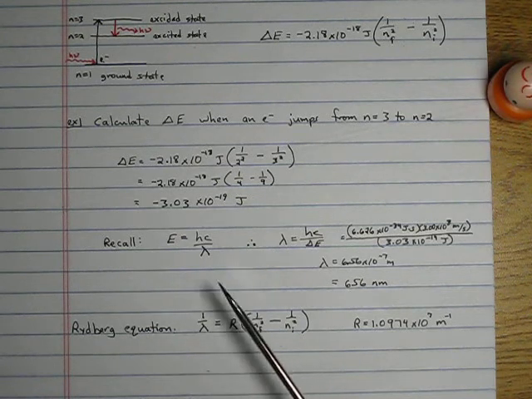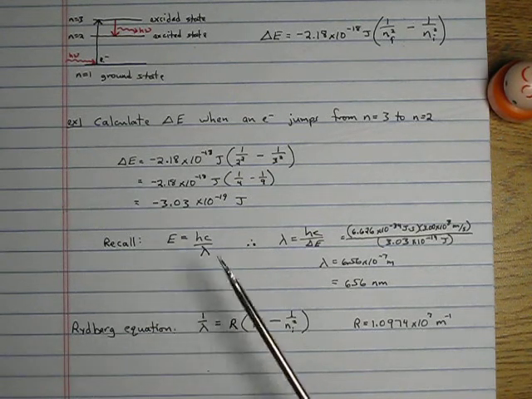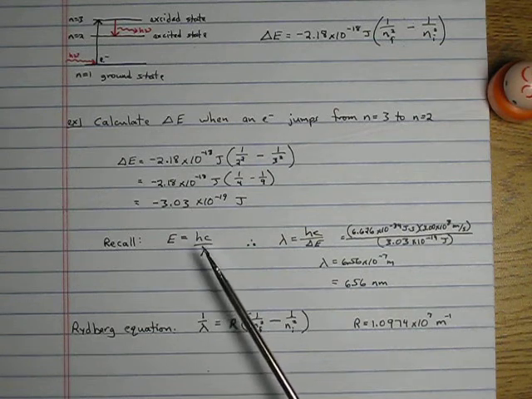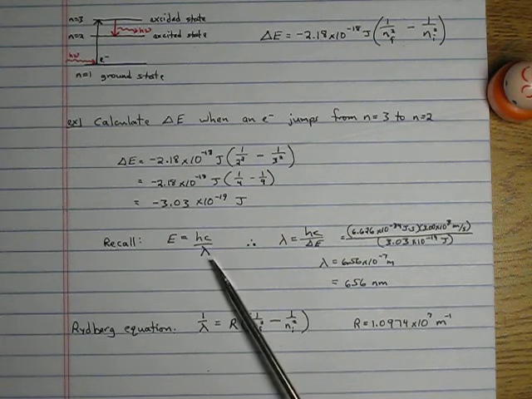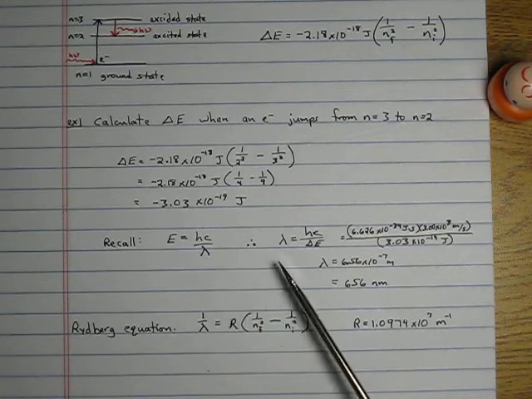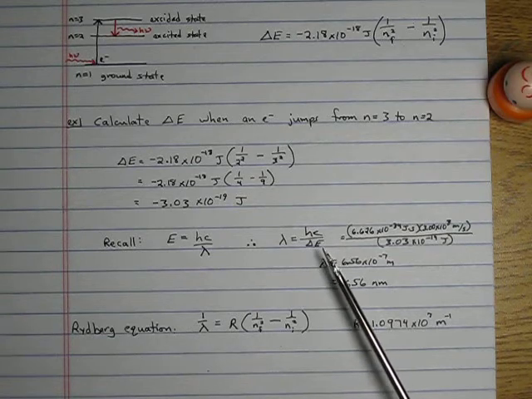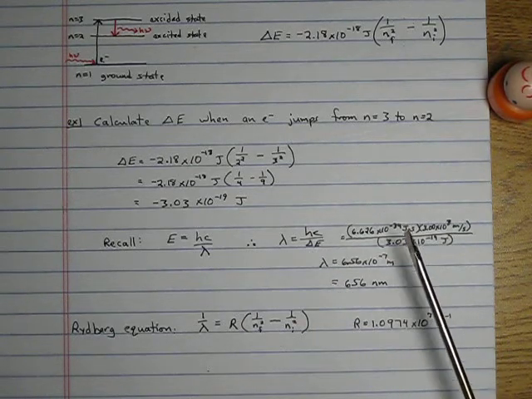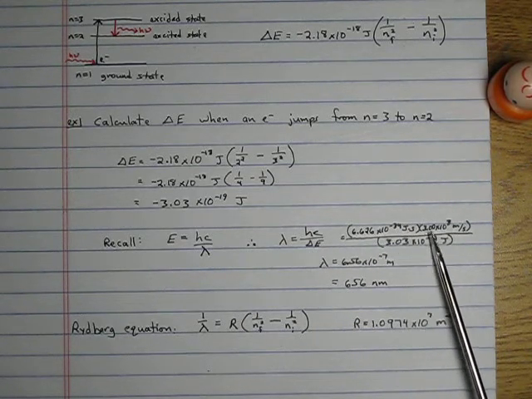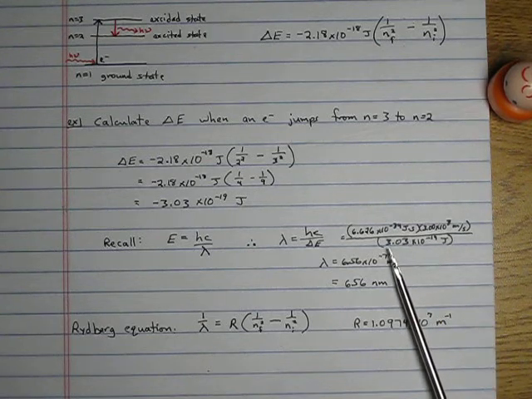All right, now that gives us the energy, but recall from before that energy equals Planck's constant times the speed of light divided by the wavelength. Rearranging this, the wavelength equals Planck's constant times the speed of light divided by the change in energy. A little math: Planck's constant, speed of light, and our delta E. Note I'm not using the negative here.